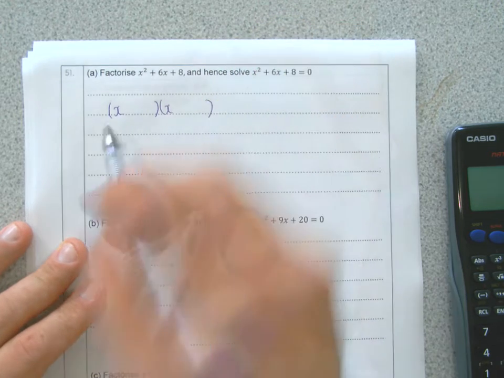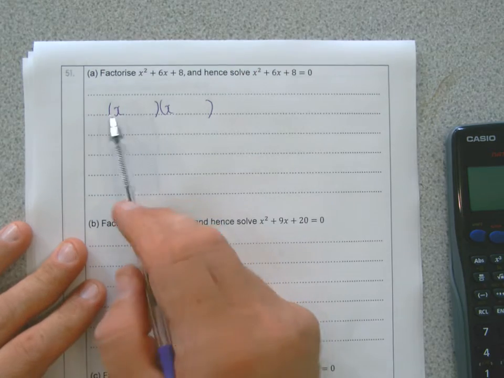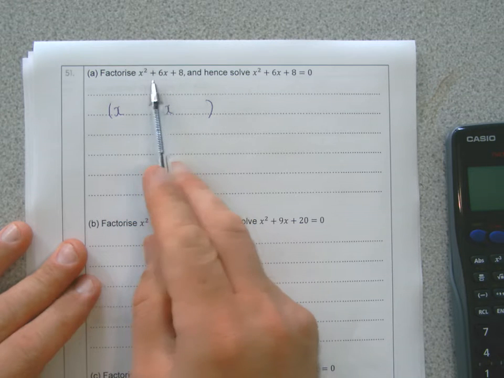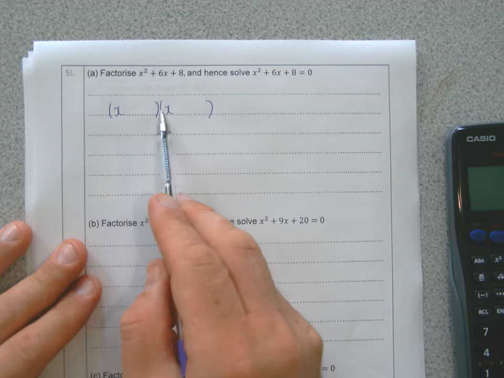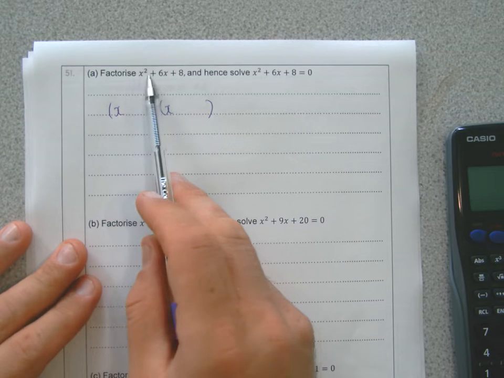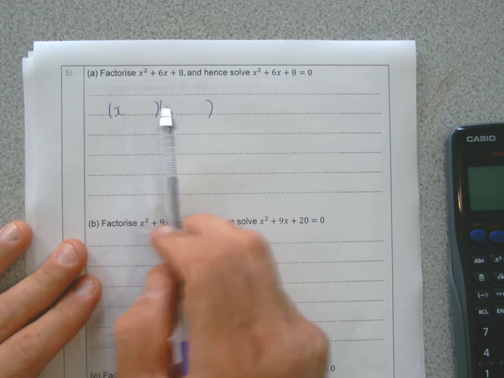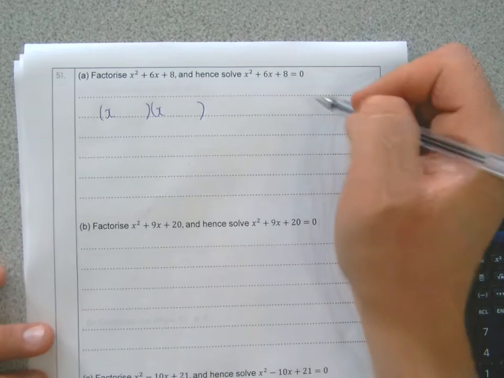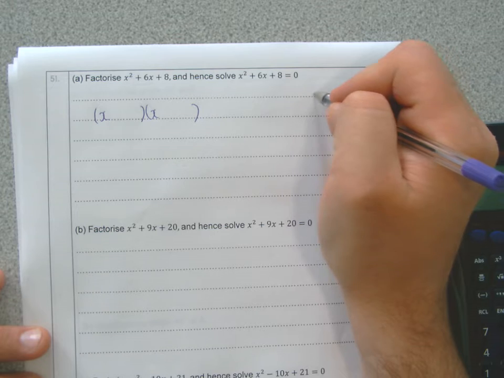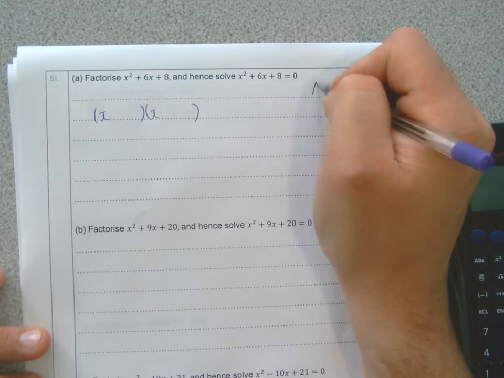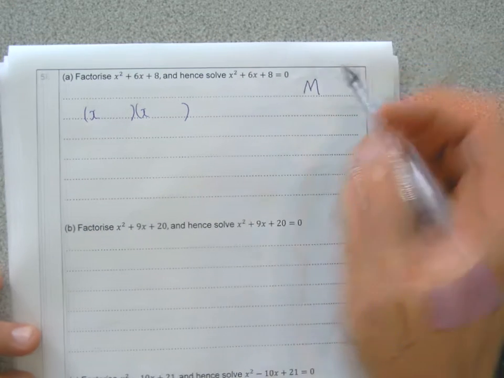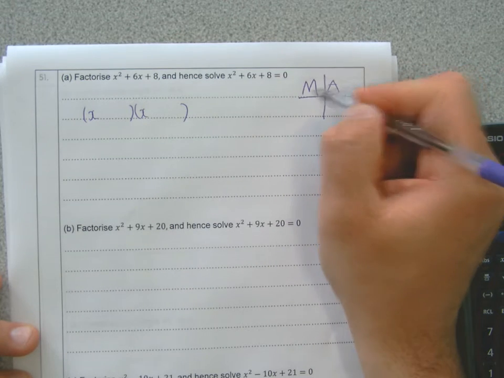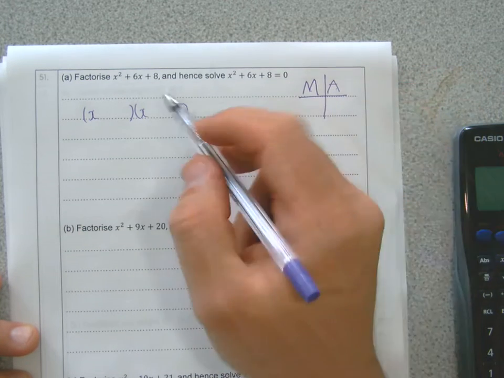2 brackets, okay? And what you do, always with this, whatever letter they're using, usually they use x, you put x in front of both brackets, despite the fact that it says x squared. You still put x in both brackets at the start. Simple as that. And over here then, we've got to think about 2 things, m and a. m stands for multiply, a stands for add.